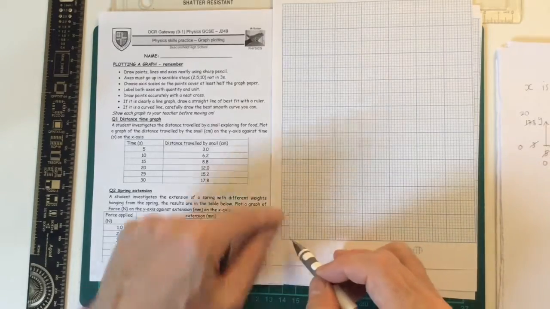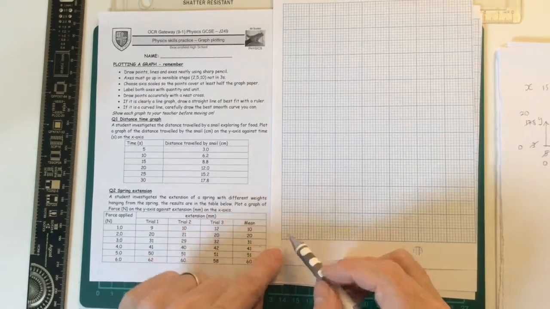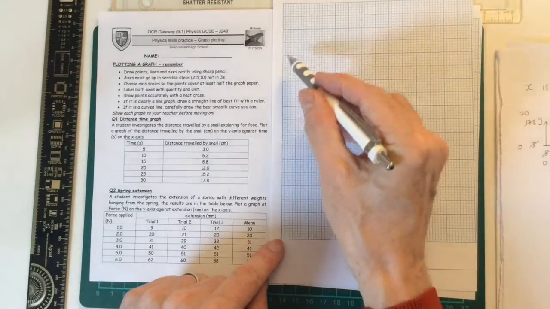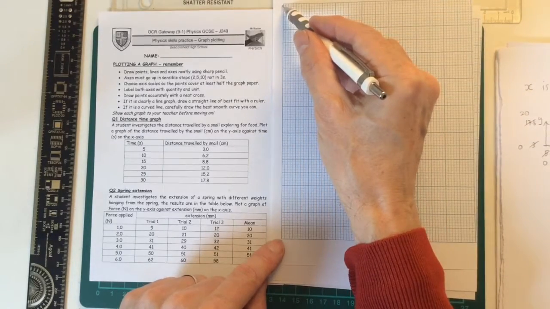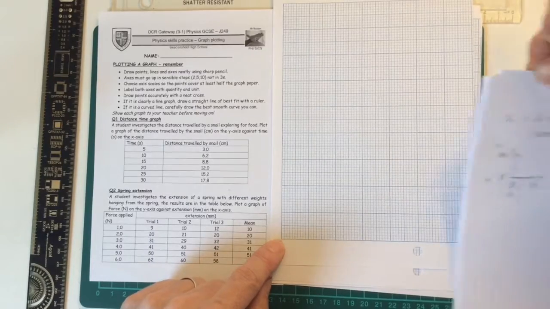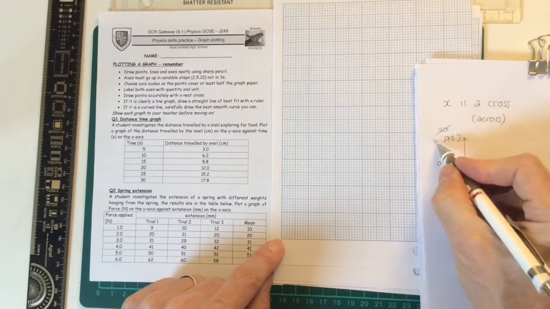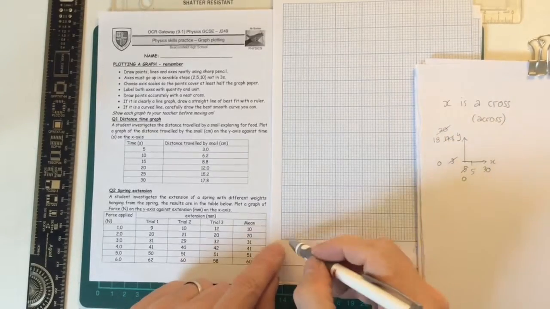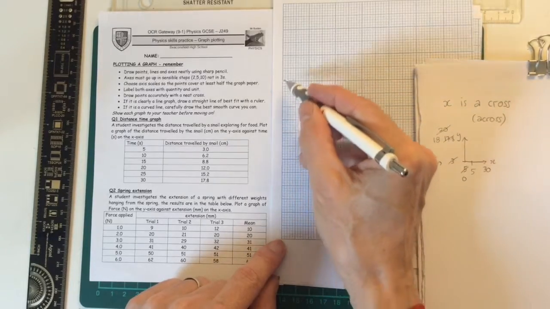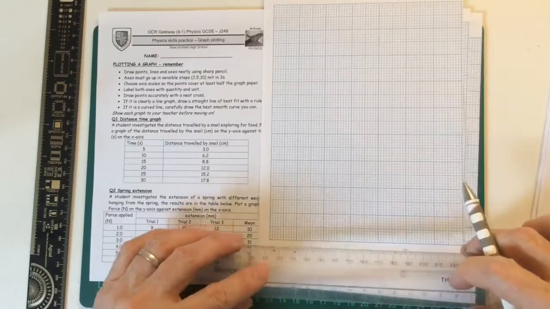The other side, going up the y-axis, we're going to go from 0 to 20. Let's see what we can fit. 2, 4, 6, 8, 10, 12, 14, 16, 18. Well, actually, we don't have to go to 20 because 18 will fit. Okay, well, 17.8. So although I said 20 here, we could take it up to 18, and that happens to fit. So 0, 2, 4, 6, 8, 10, 12, 14, 16, 18. That fits really nicely. So let's draw those axes in.